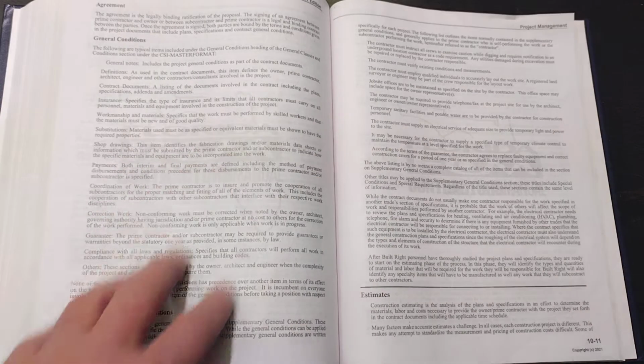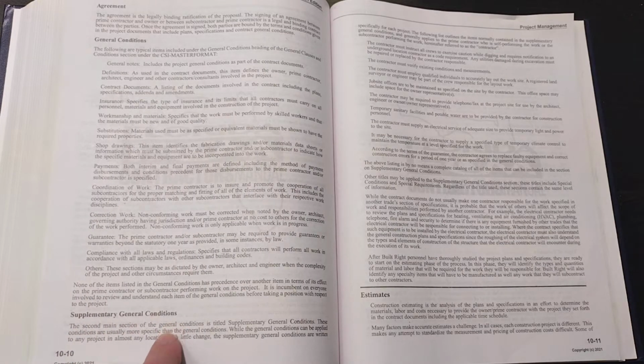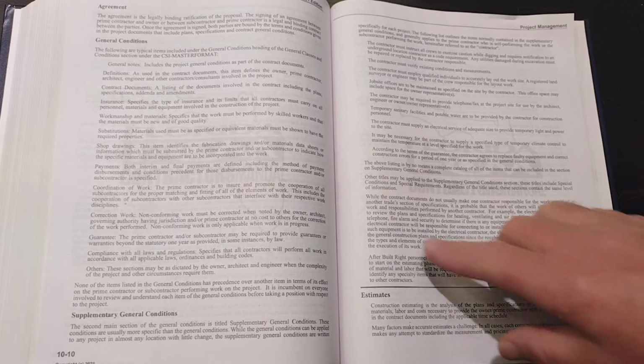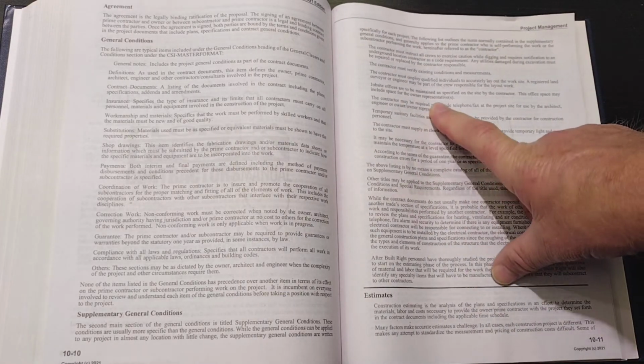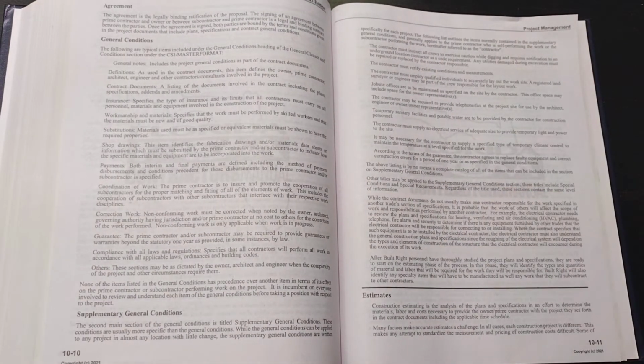But then they have something that's a little bit more detailed called supplementary general conditions. That's just the second main section of the general conditions. Supplementary conditions are usually more specific. And now they have some examples on 10-11: your job site offices, your temporary sanitary facilities, and so on and so forth. Okay? So we go through that.